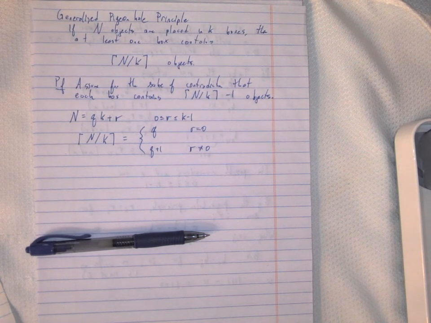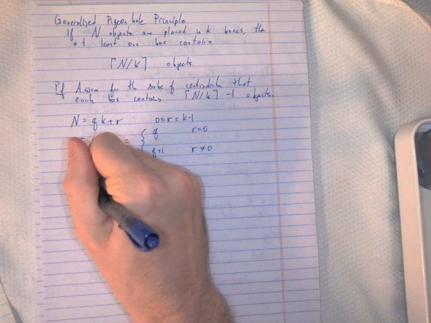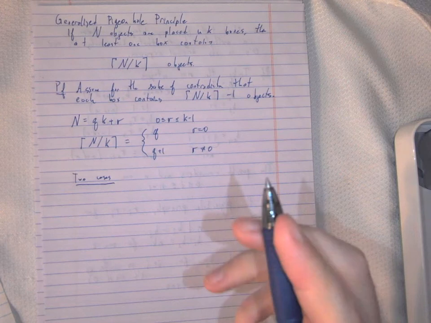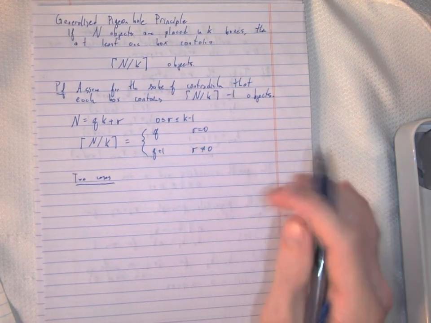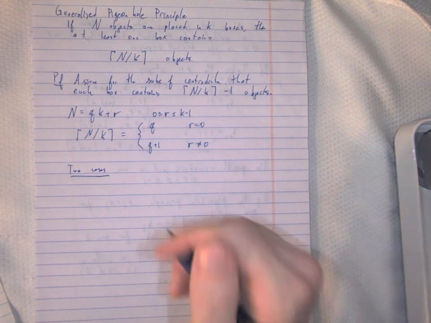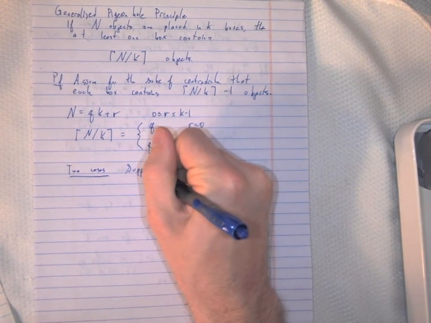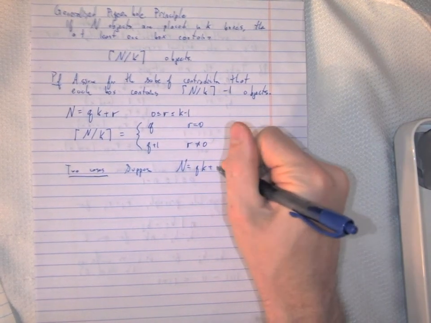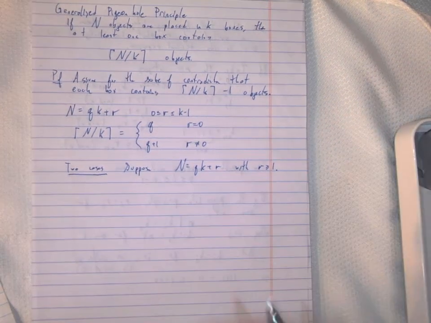Okay, so there are going to be two cases. Let's do the one where r is not 0 first. So suppose n is equal to qk plus r with r greater than or equal to 1.